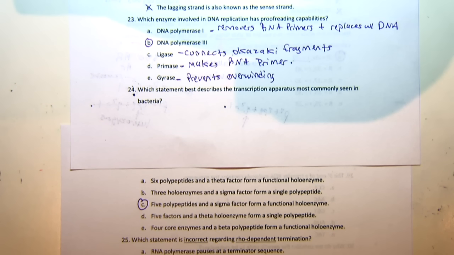So in this case, we're going to make a holoenzyme. And we know that to do that, we have to have a sigma factor and 5 polypeptides. And those are going to be the common transcription apparatus in bacteria.